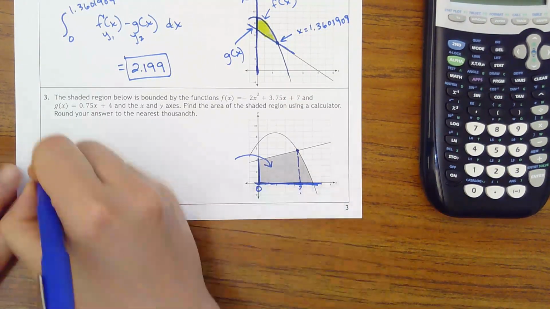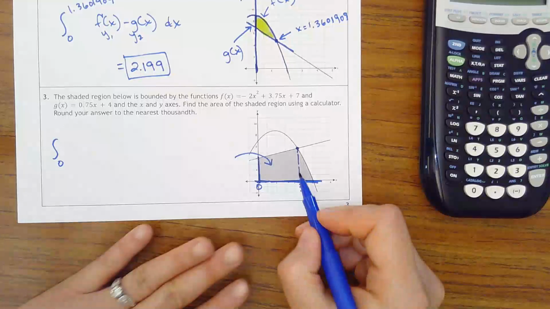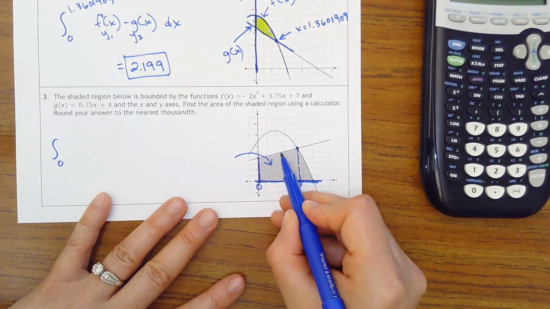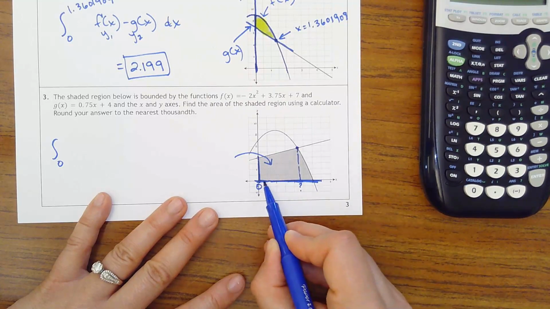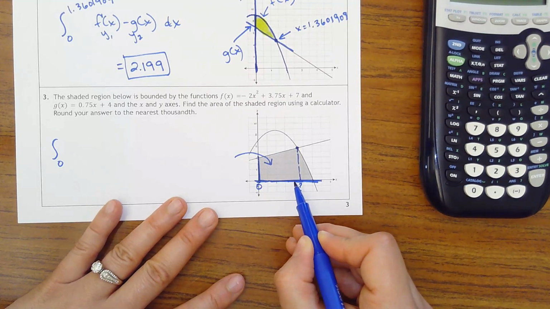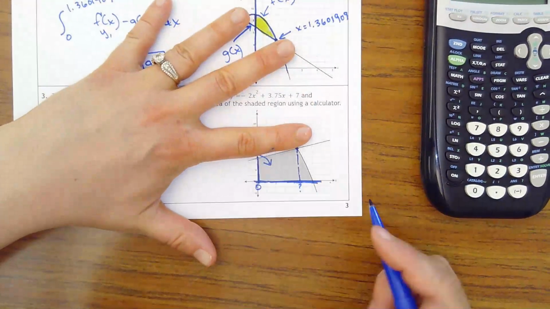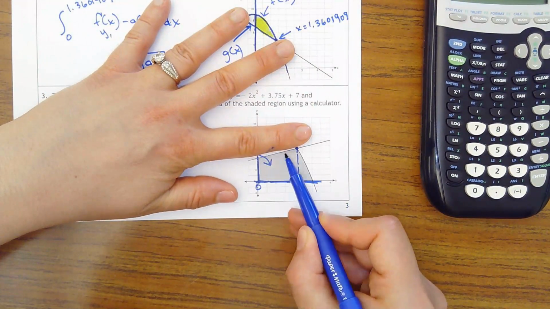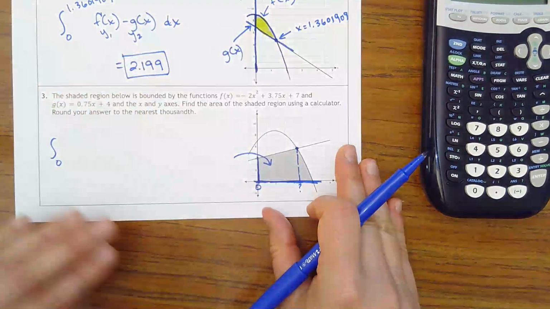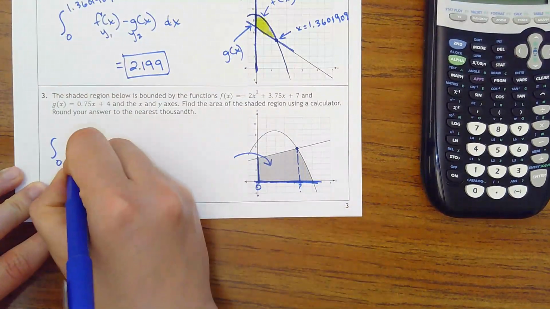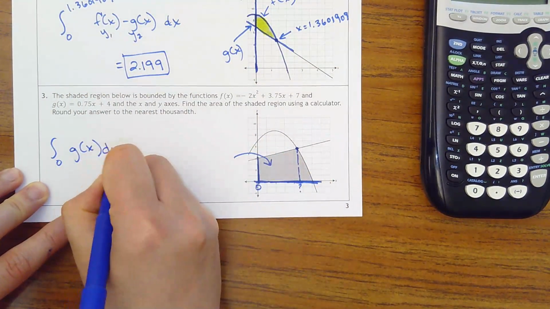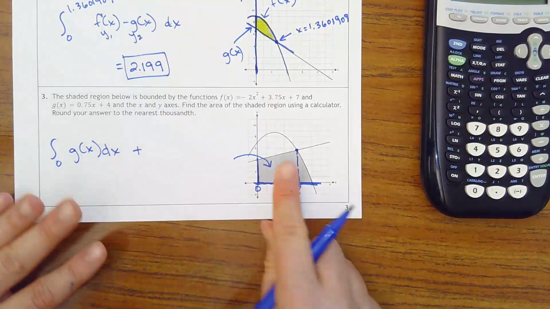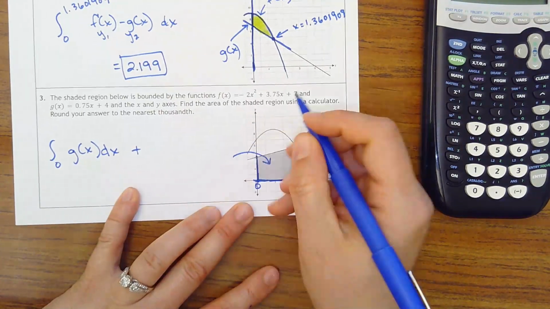And then it's going to be this linear function on top. And then it's just minus really y is 0, which we don't need to do. So I don't even use the quadratic one. It's just going to be the area under this line here, and that's g of x dx.